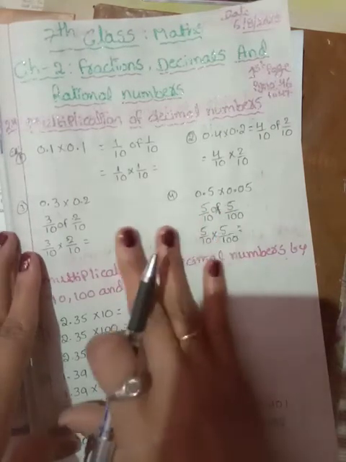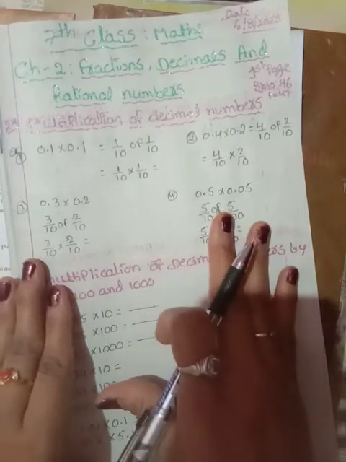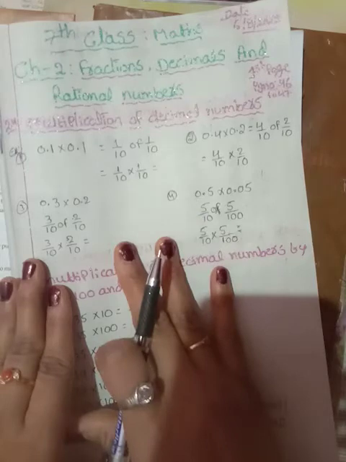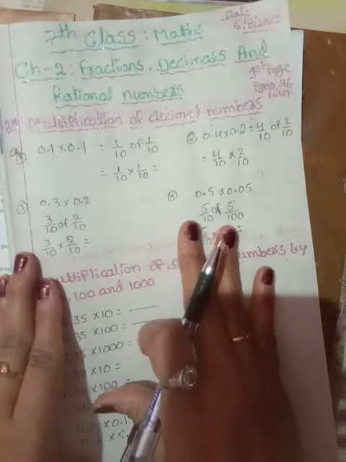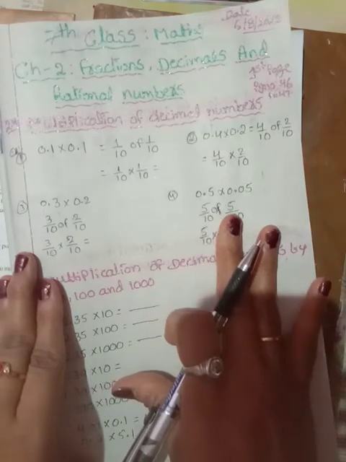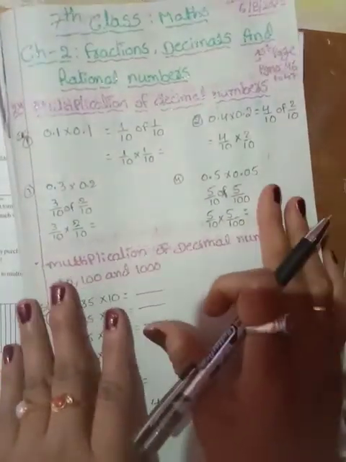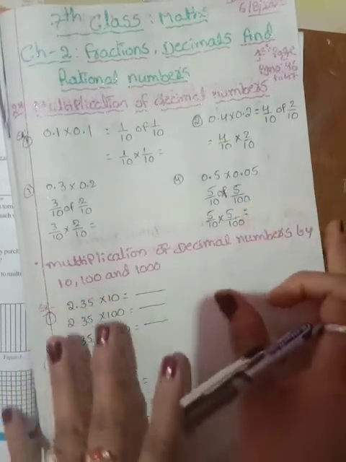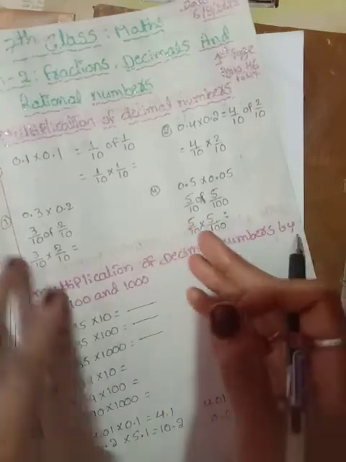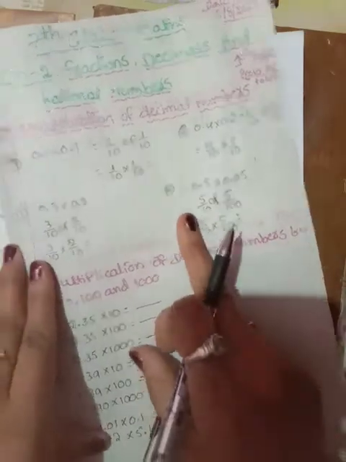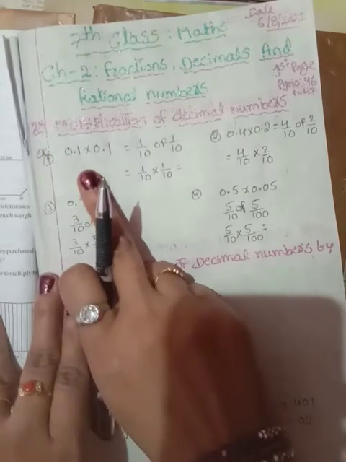First of all, today our chapter number 2, you already know, and now a new method. Today we learn the new method 2.4, multiplication of decimal numbers. Listen neatly. Our page number is 46. Today I continue that only. Listen neatly on the notebook. No blackboard, so listen carefully one by one.